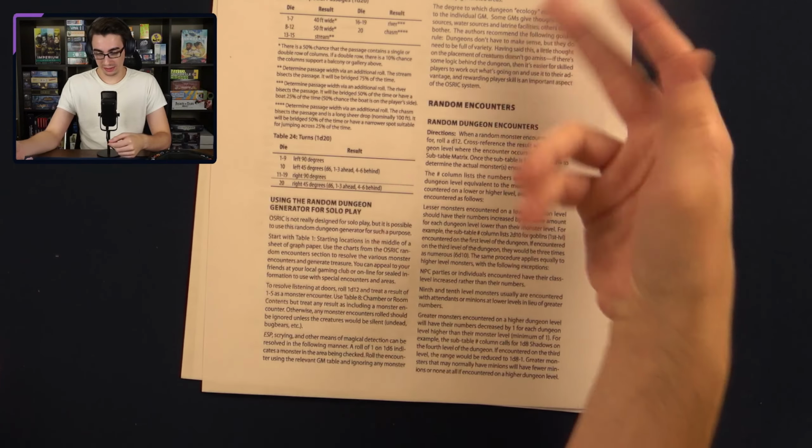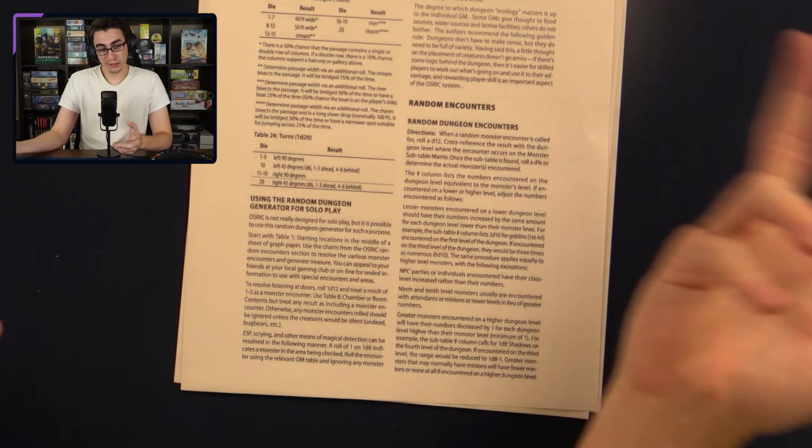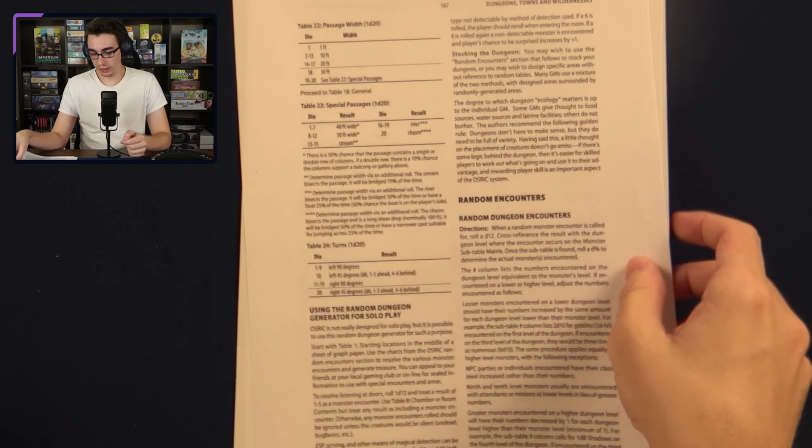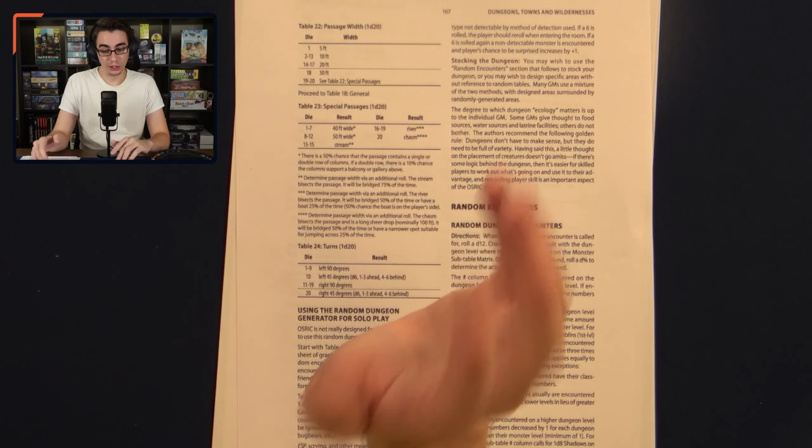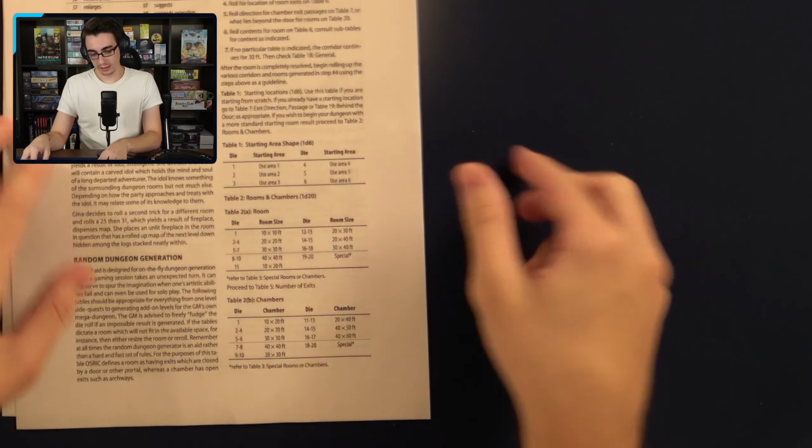There's some extra text here describing how to use it when it comes to solo play and whatnot. And the next part goes on to random encounters, which I'm not too worried about. So that's pretty much all there is as far as generating the dungeon.